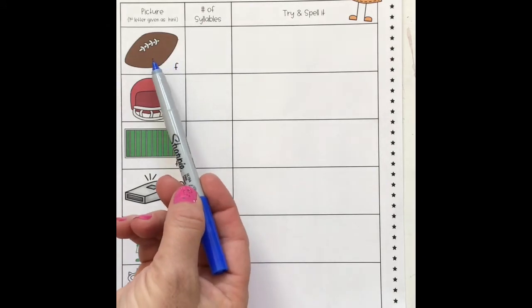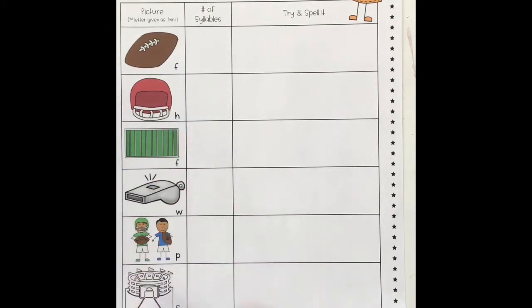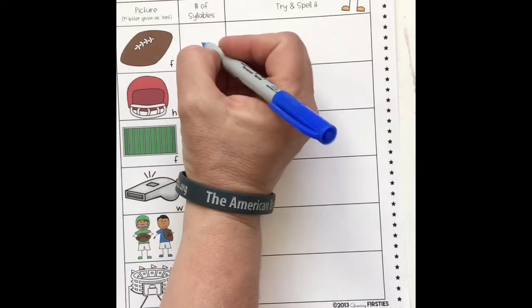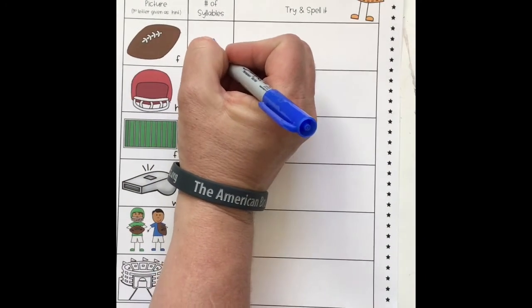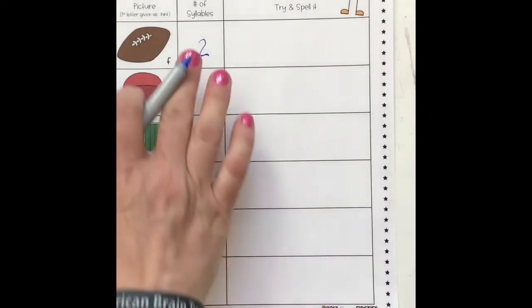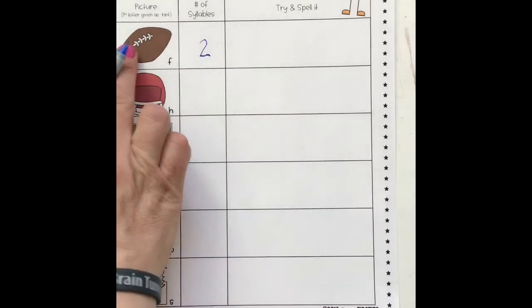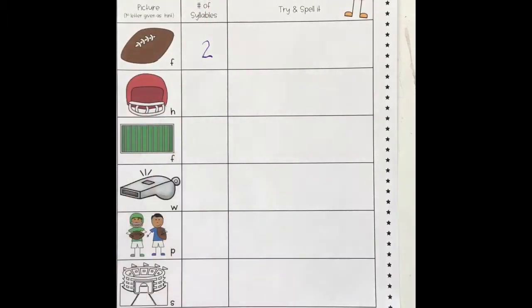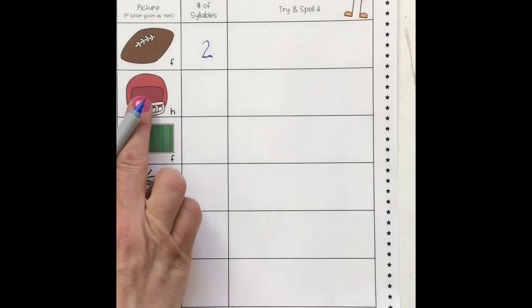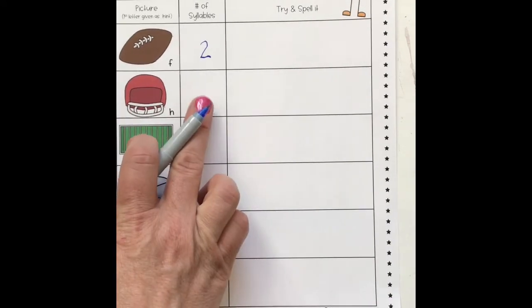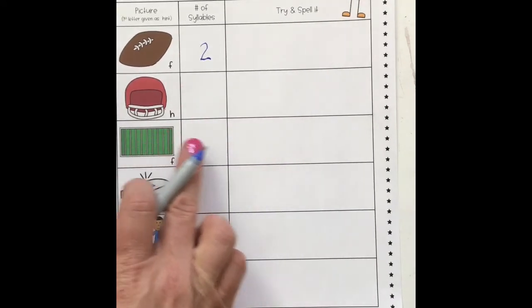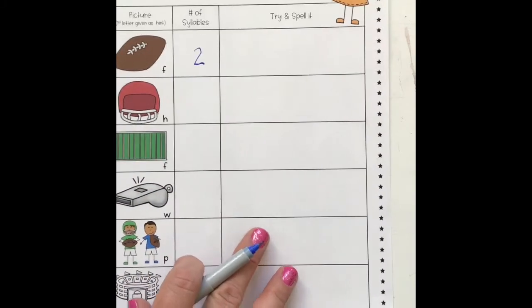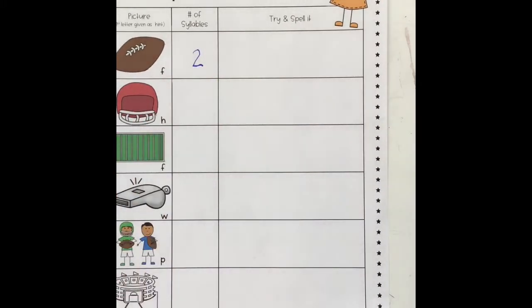So let's start with our first picture. We have a picture of a football. So let's think. Let's clap out our syllables. Football. So how many syllables did we have? That's right, 2. So I'm going to write a 2 in that box right there next to the football, underneath the number of syllables. When I do how many syllables for helmet, it'll go here. See how each picture is next to its box, okay? So then I'm going to try and spell it.